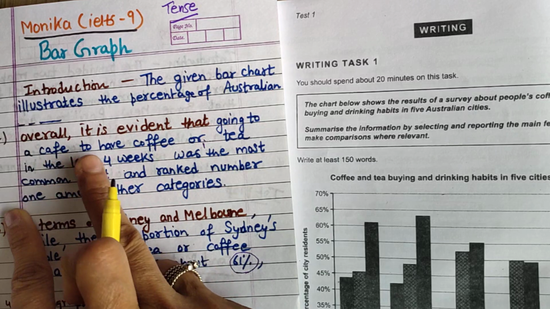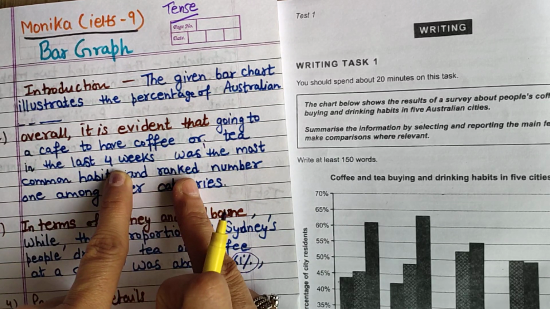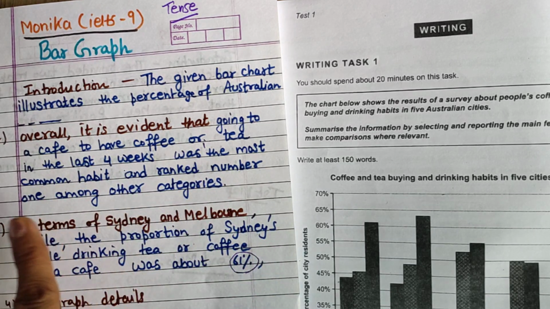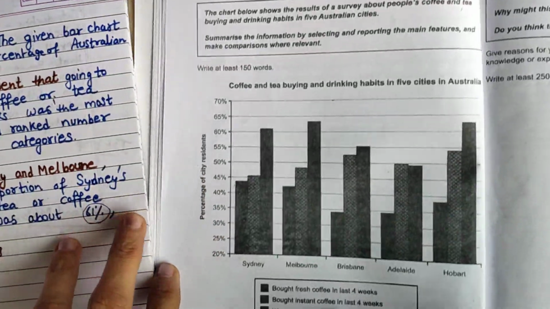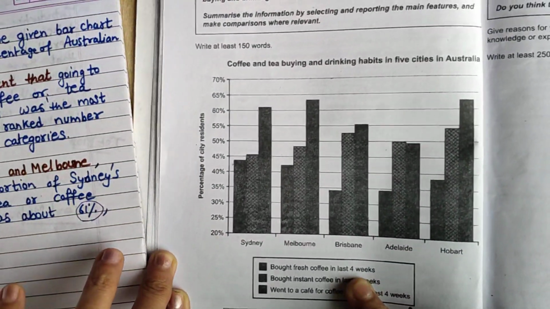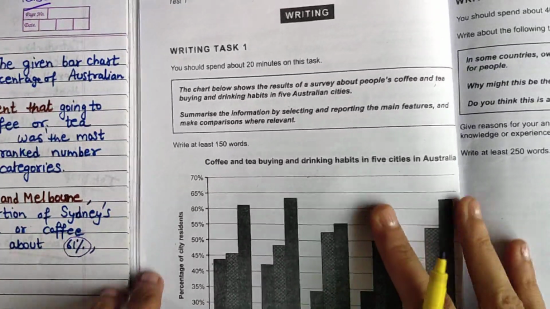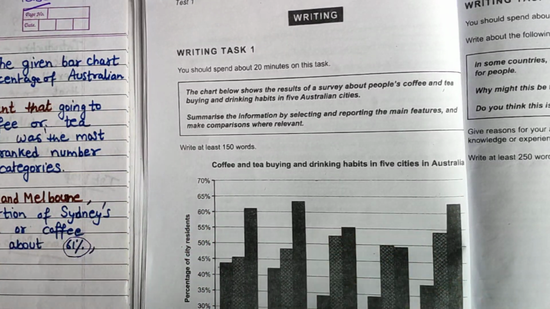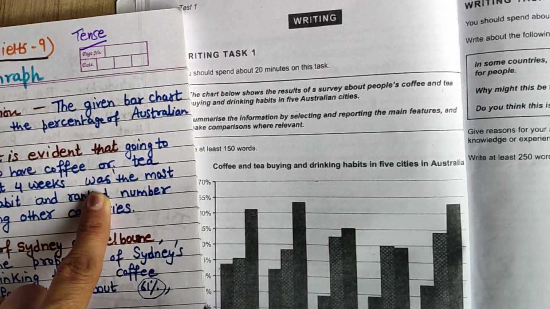Going to a cafe to have coffee or tea in the last 4 weeks, definitely last 4 weeks is given, that's why was is there. But if they have not used this word last, then definitely the full bar graph description will be in present tense only. So that's why I have used was here.